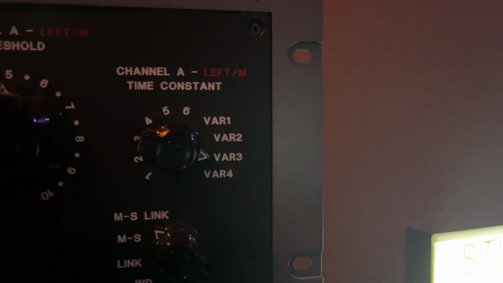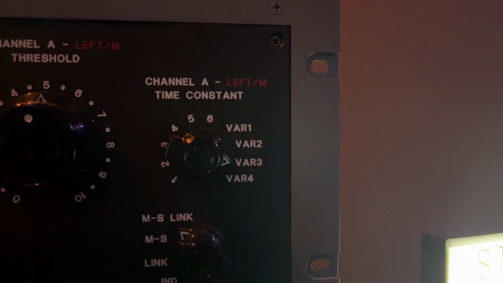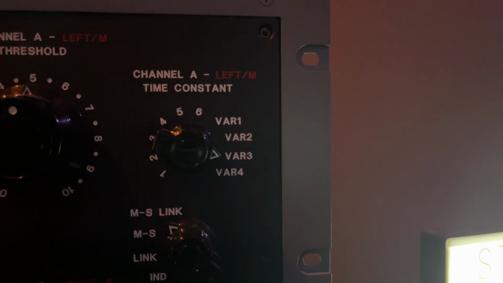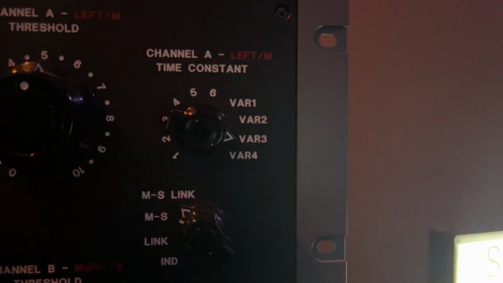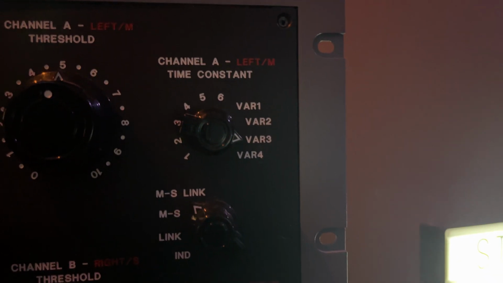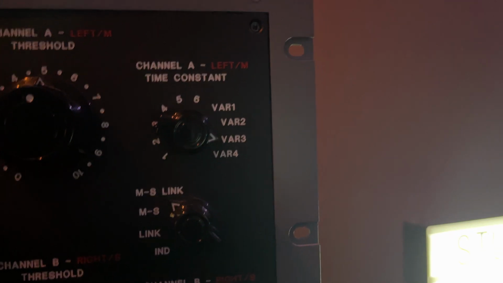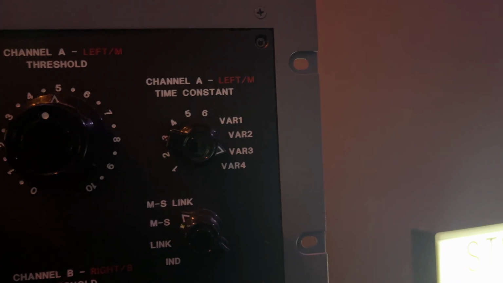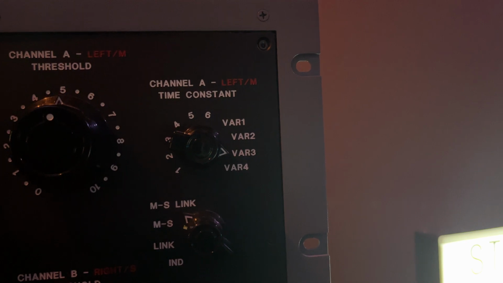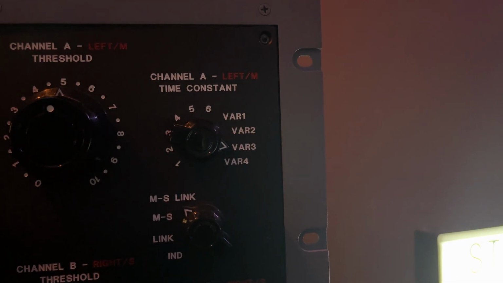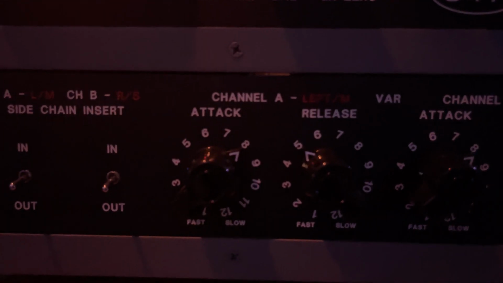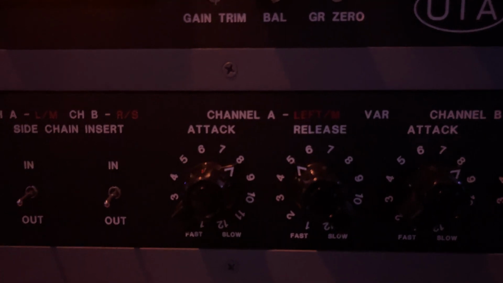So in other words, each variable setting has a max or minimum attack or release, and then you set it to whichever one you want, depending on how fast or slow you want things to happen, or how many options you want, I guess. Basically, the parameters of each version, variable 1 through 4, open these up differently. So in other words, attack at 8 is different in variable 3 than it is in variable 1, right?